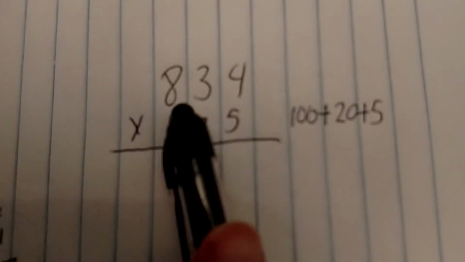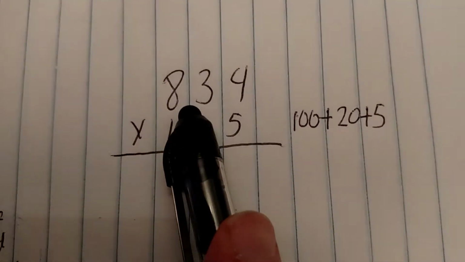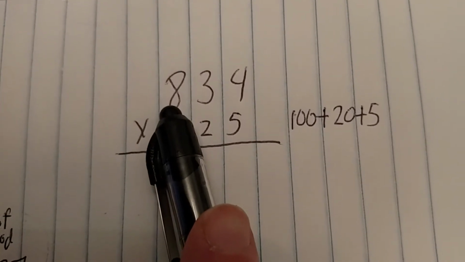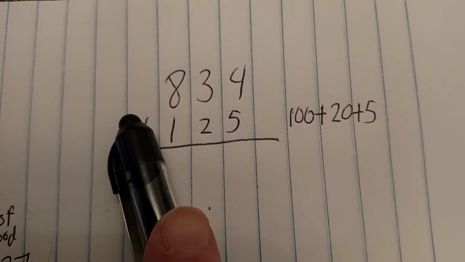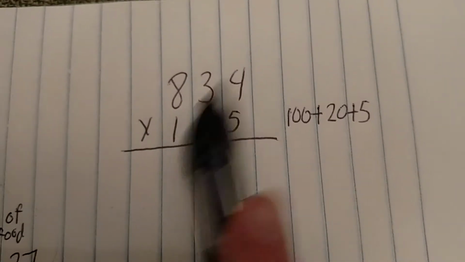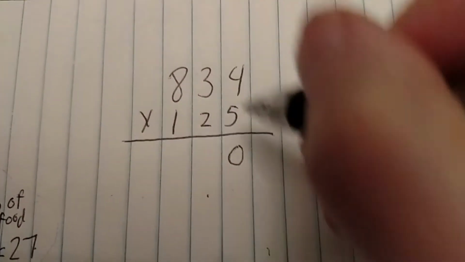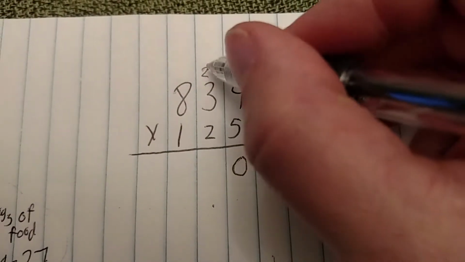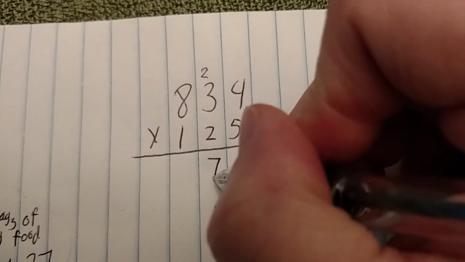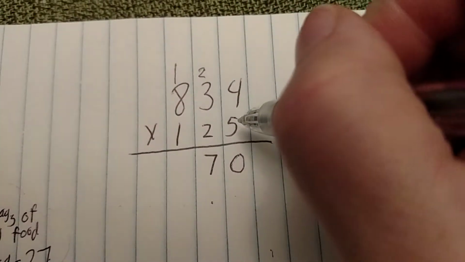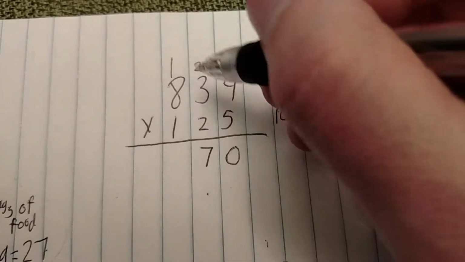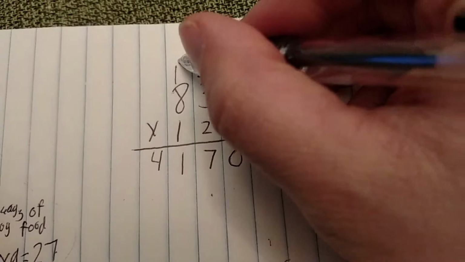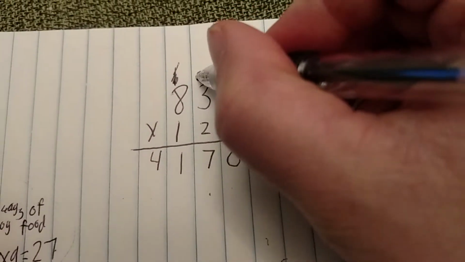So I'm going to start with my 1s first, and then move my way over. 5 times 4, 5 times 3, 5 times 8. Then 2 times 4, 2 times 3, 2 times 8. And then 1 times 4, 1 times 3, 1 times 8. And go in order. So we'll start with this 5. 5 times 4 is 20. Carry my 2. 5 times 3 is 15. Plus 2 is 17. Bring down my 1's place. Carry my 10's place. 5 times 8 is 40. Plus 1 is 41. I'm going to get rid of these carries because I don't need them anymore.